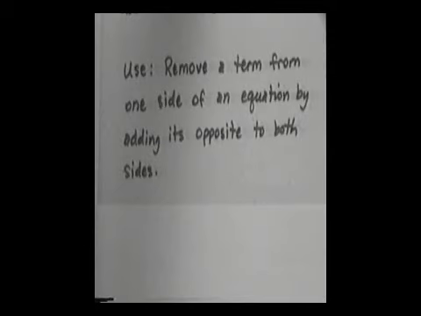Remember our golden rule. If we add the opposite to one side, we must also add it to the other side. Therefore, we add the opposite to both sides.